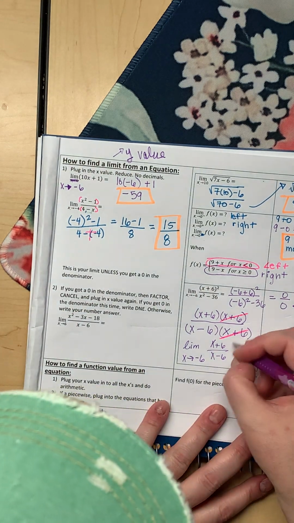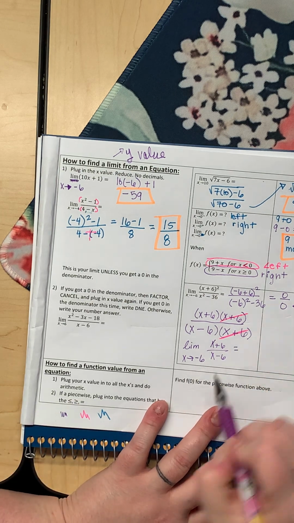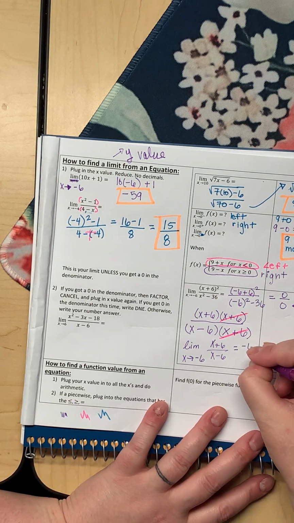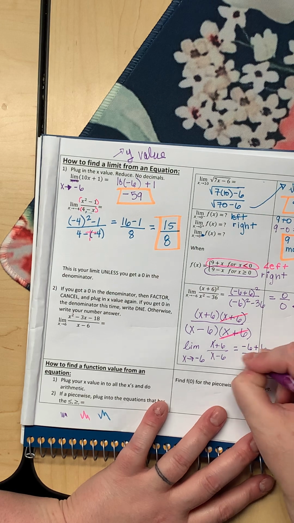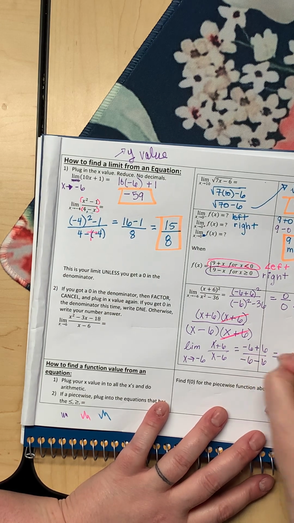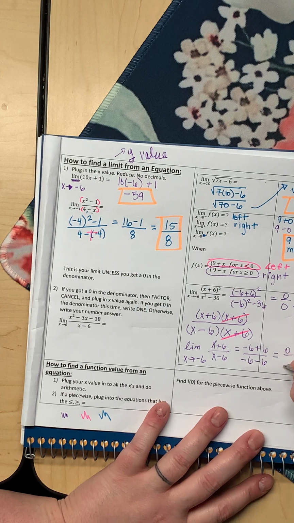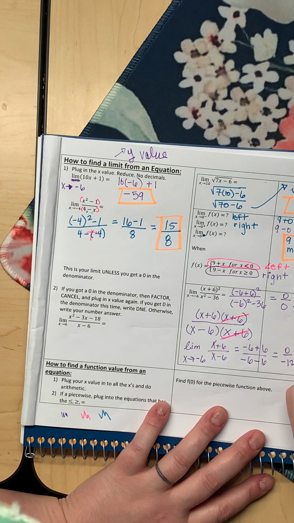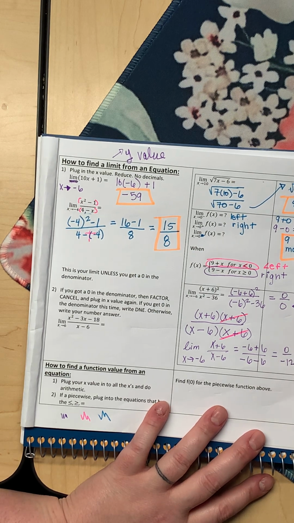So now I'm going to plug in my x value again. On the top, I'm going to have -6 plus 6 over the bottom, -6 minus 6. And I think this time it gives you 0 over -12. And that's okay. That 12 on the bottom is bueno.